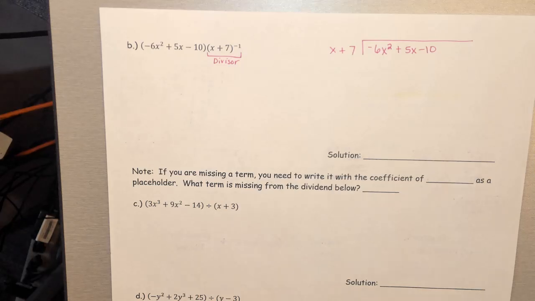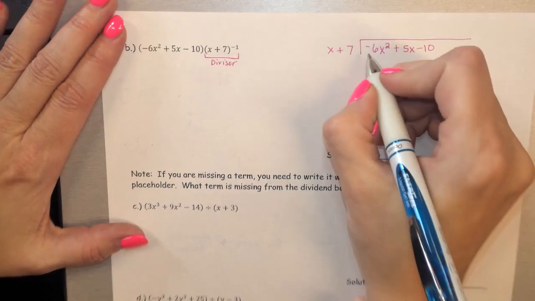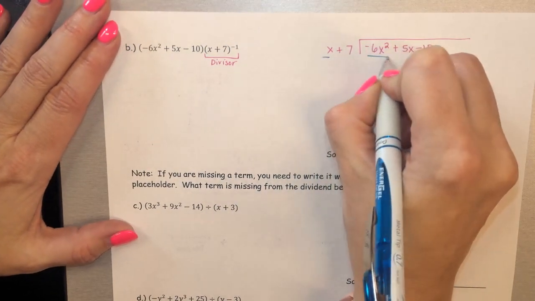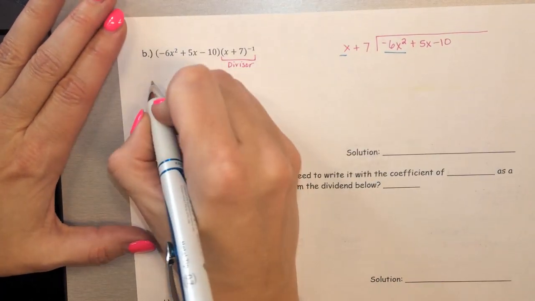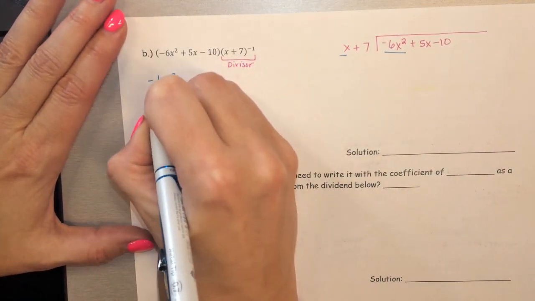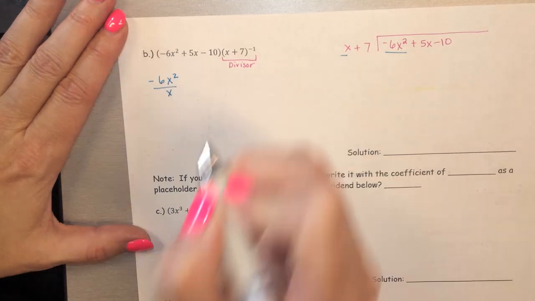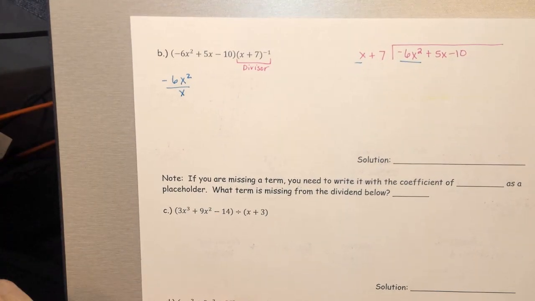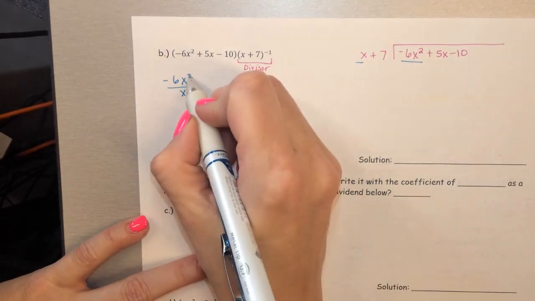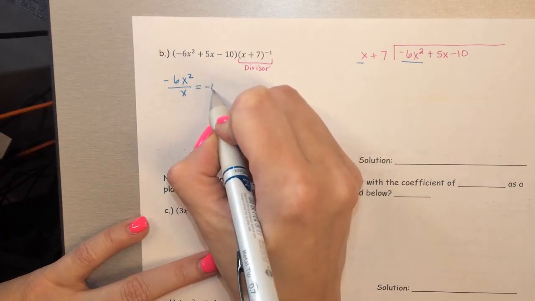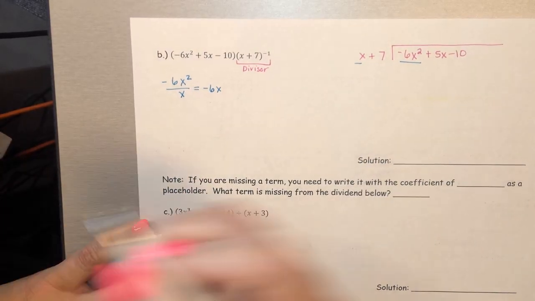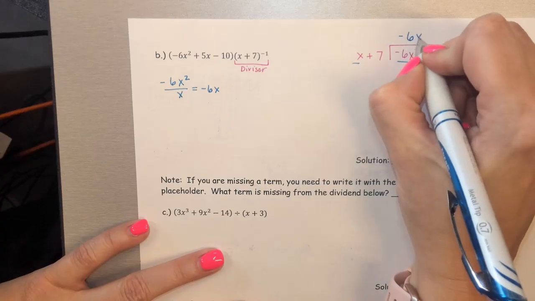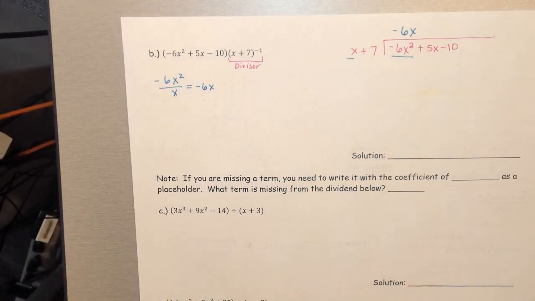Okay, so the first thing we want to do is ask ourselves, what can I multiply by x to get negative 6x squared? Or let's just divide. If you do negative 6x squared divided by x, the x cancels out with one of the x's here, and you get negative 6x. That's what's going to go on top. Once you decide what goes on top, you distribute. Okay, so go ahead and distribute.